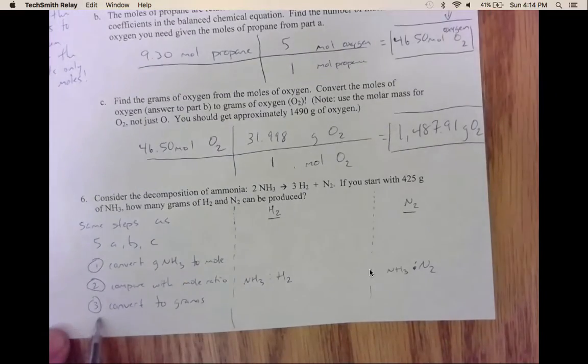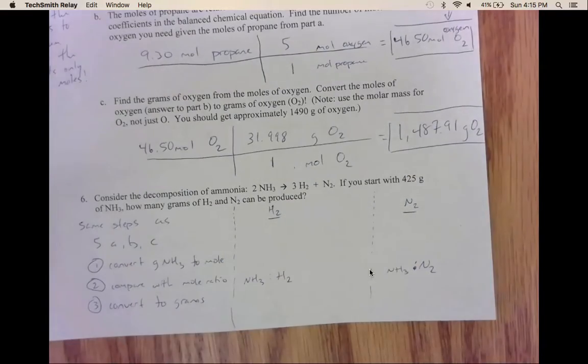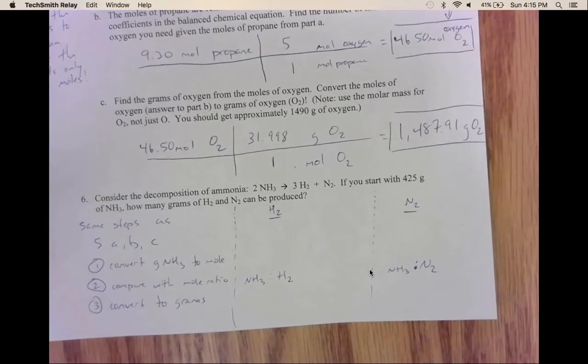And then lastly would be a mole conversion, which would be like in step C. Step 3, you're going to multiply the moles you found in step 2 by the mass on the periodic table. Remember, you have the mass of H2 and N2 because they are diatomic.